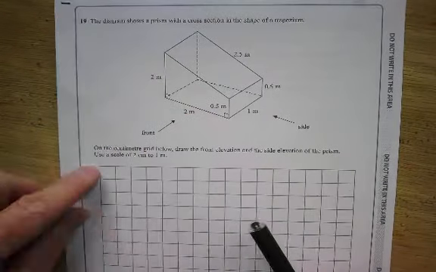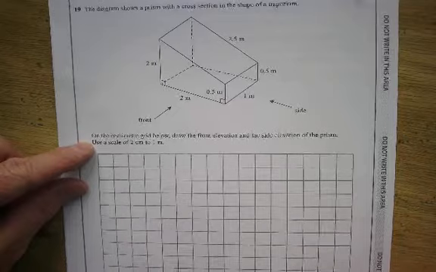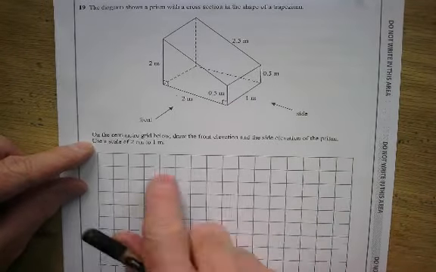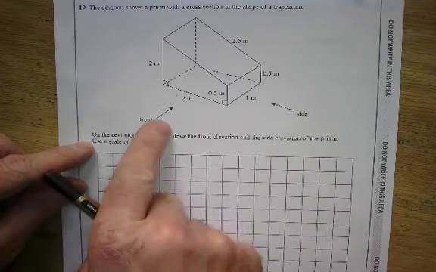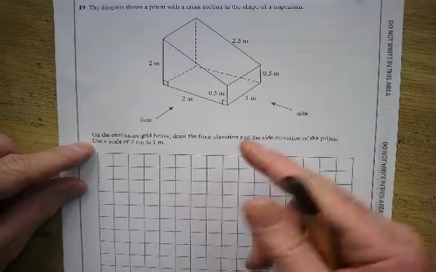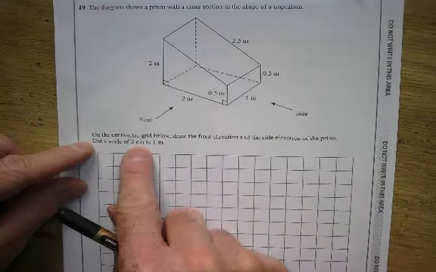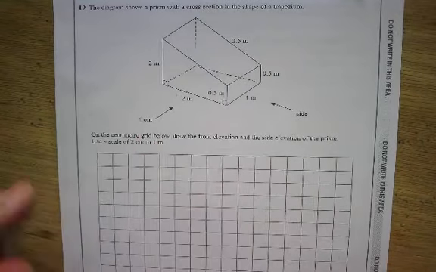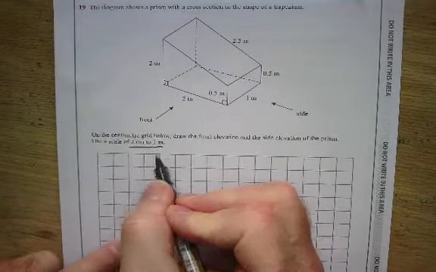Okay, and it says here on the centimetre grid, so again, if you have this printed out, it's a lot easier to do. On the centimetre grid below, draw the front elevation. So this is the front, what would I see? The side elevation, what would I see of the prism? And use a scale of 2 centimetres to 1 metre. It's worth 4 marks. So the first thing I'm going to do is sort out my scales.